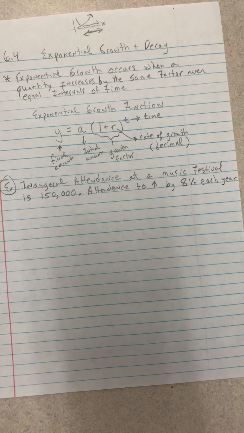You're making a music festival, expect 150,000 people at the first one, and then you expect that to grow 8% every year. And what this function lets us do is figure out what the attendance is going to be after so many years. You got to take into consideration with the exponential growth, you're going to take that initial 150,000, then multiply it by the 8%. And the next year, you take whatever that number is, multiply it by 8%, take that product, multiply it by 8%, and it just keeps getting bigger and bigger and bigger.